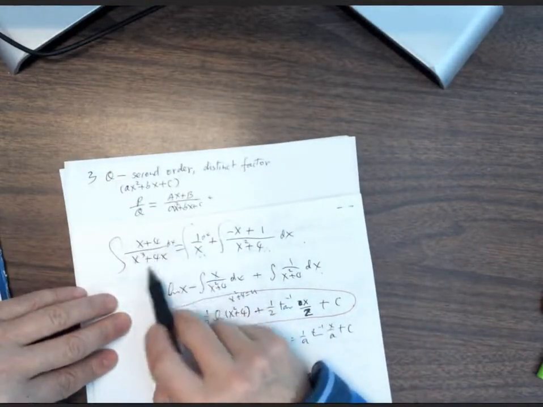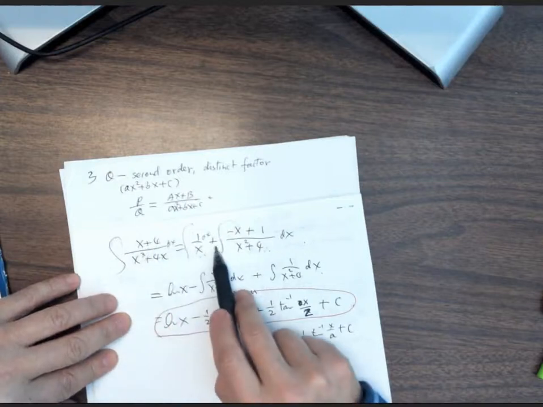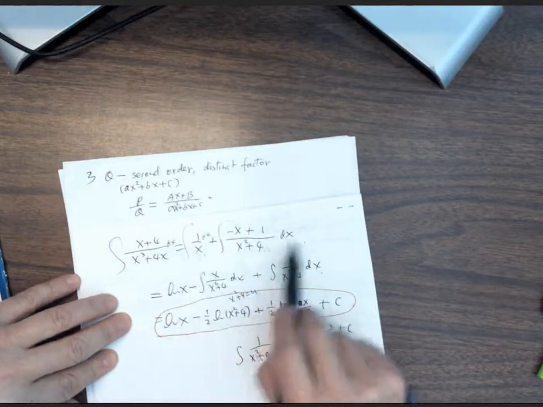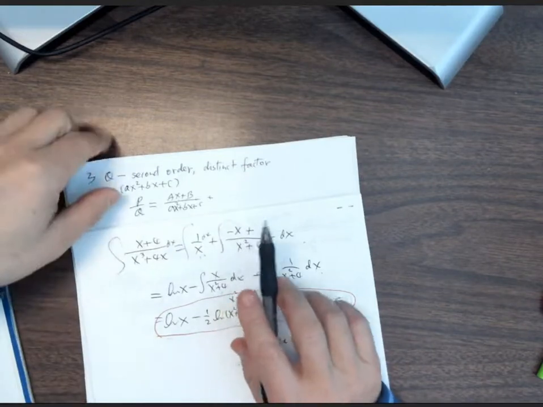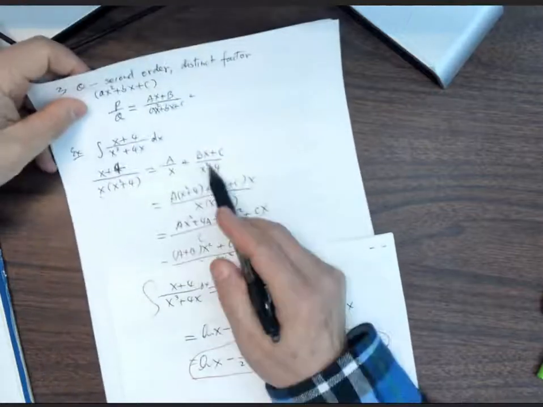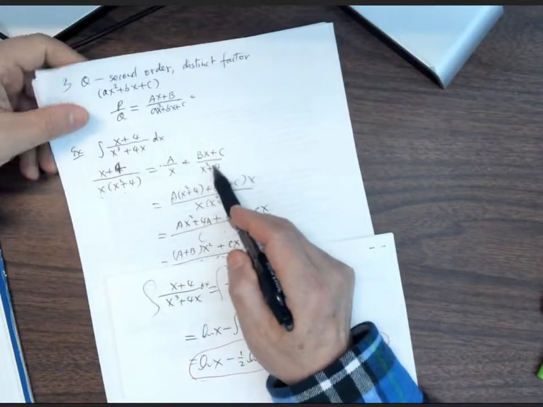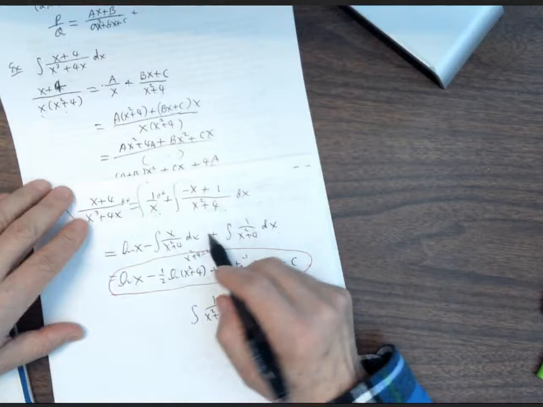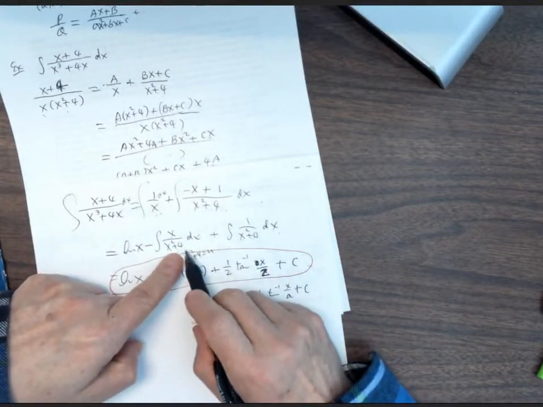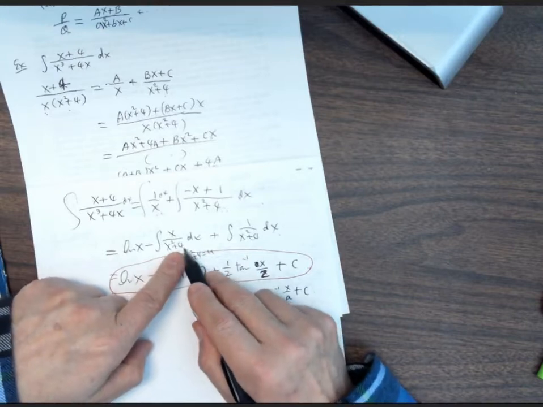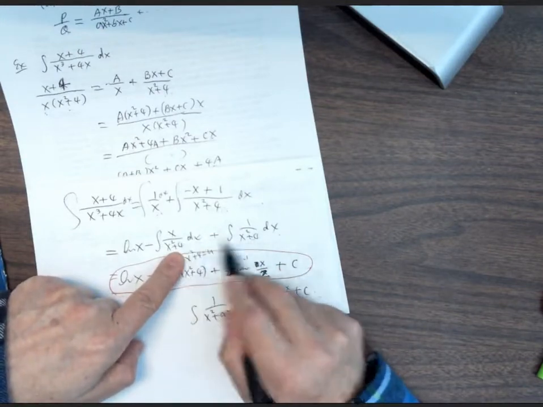So the original fraction becomes a sum or difference of partial fractions. In this case, your second integral, corresponding to your second order factor, must be split into two separate ones because a different technique is needed for each part.